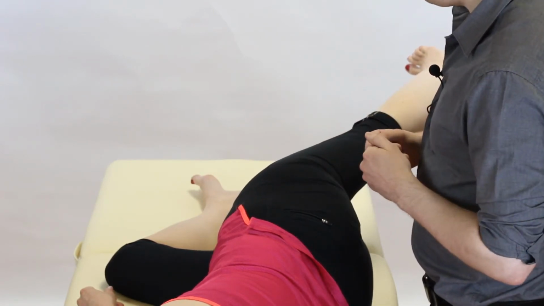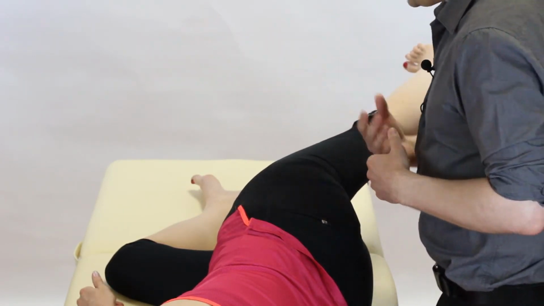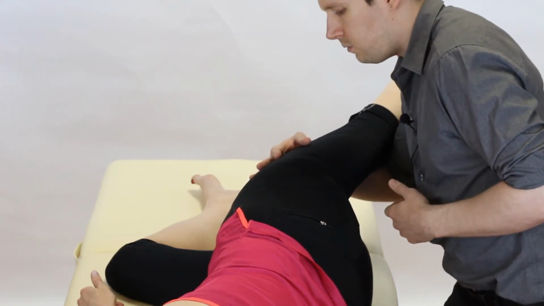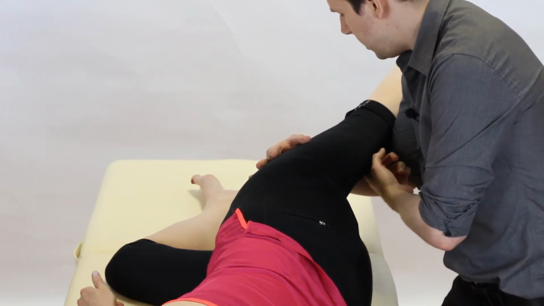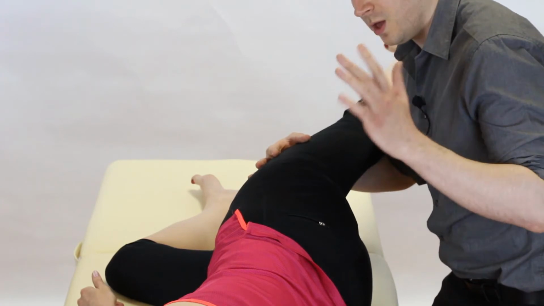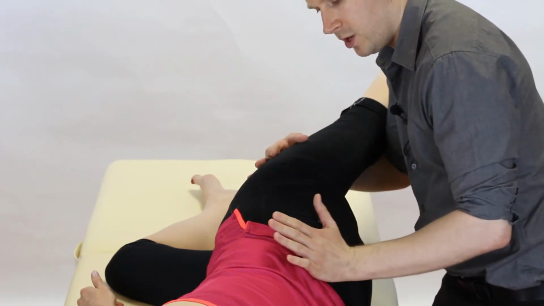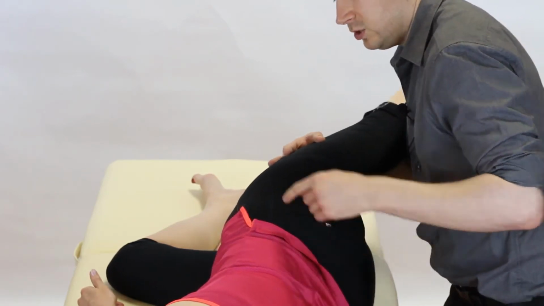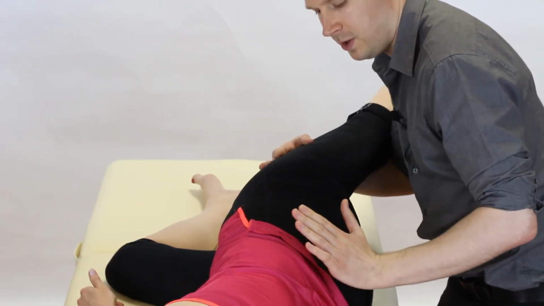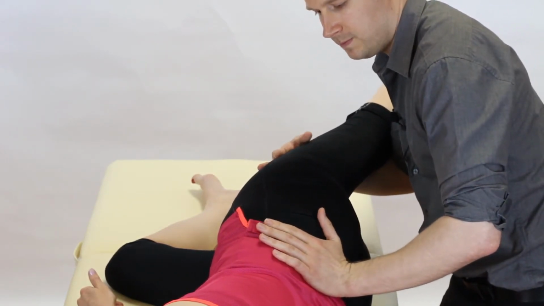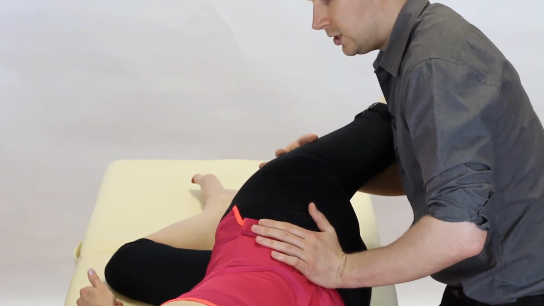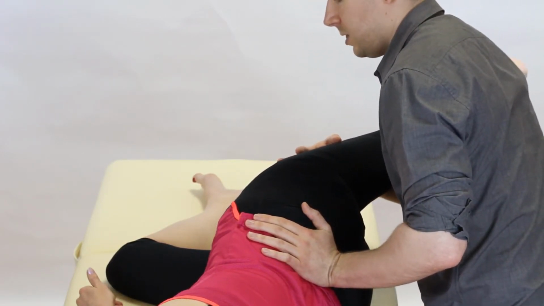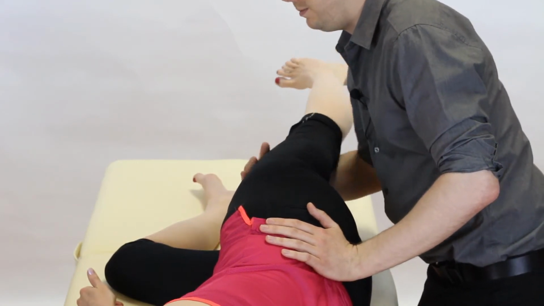From here, we're going to add our overpressure. The way we're going to do that is we're going to take our hand and loop it around, so we're resting the leg on our forearm. The other hand is going to come and block at the pelvis so we don't end up creating loads and loads of lumbar extension. We're testing the hip, so we want to isolate the hip. So it's going to be sort of upper gluteals, and then we're going to turn our body to create that extra extension with our overpressure.